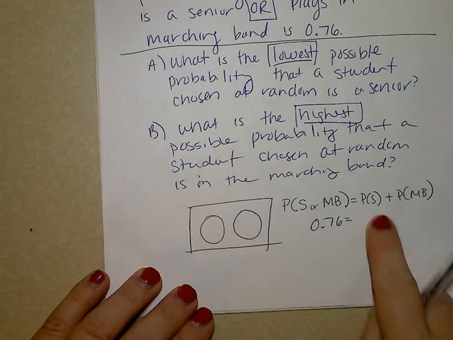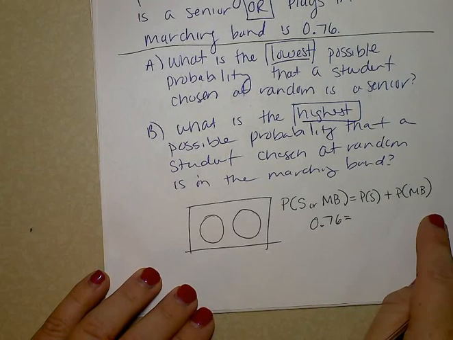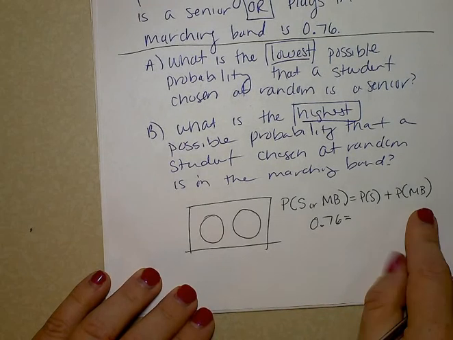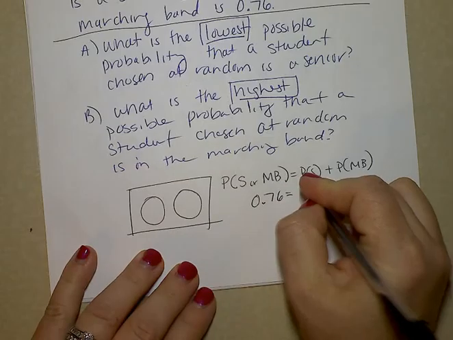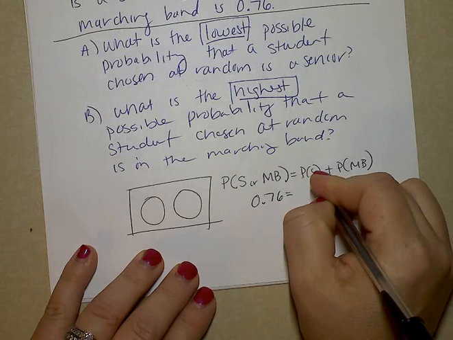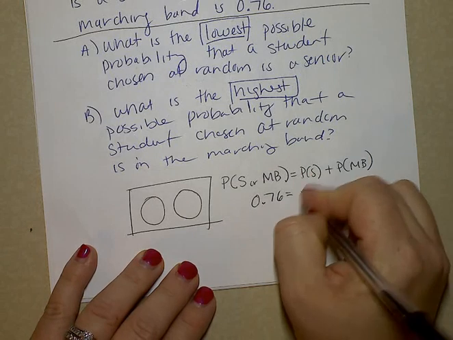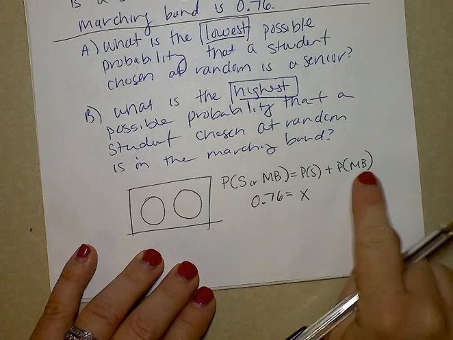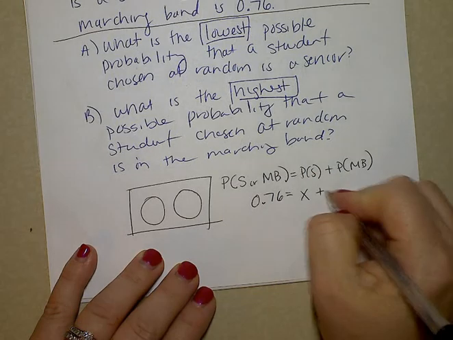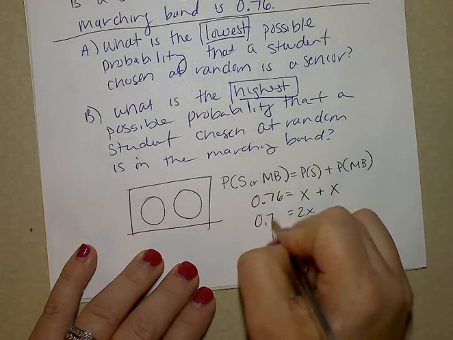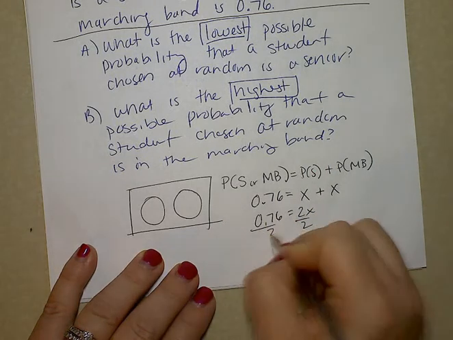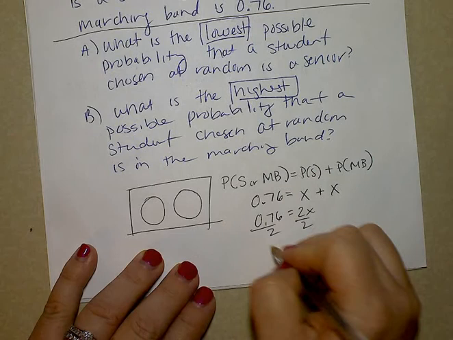Now how do I come up with these? Well, the only thing you know is that they're exactly the same. So let's just use a random variable like x. If the probability of randomly choosing a student that's a senior is x, that means this has to also be x because they are the same. Let's solve for x. 2x equals 0.76. Divide by 2, divide by 2. X equals 0.38.